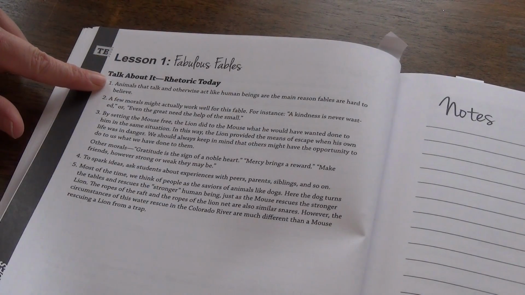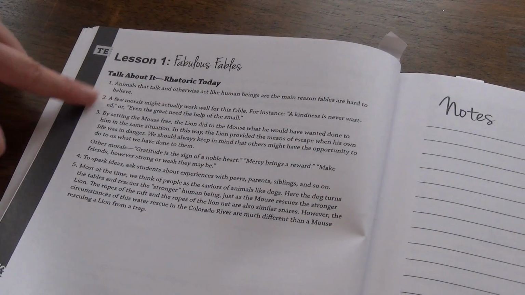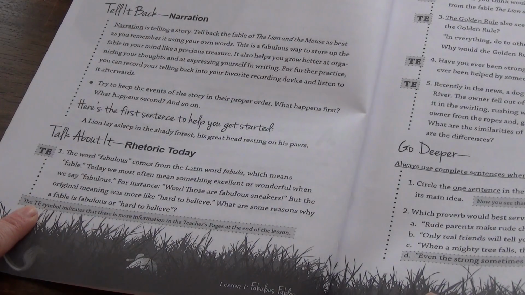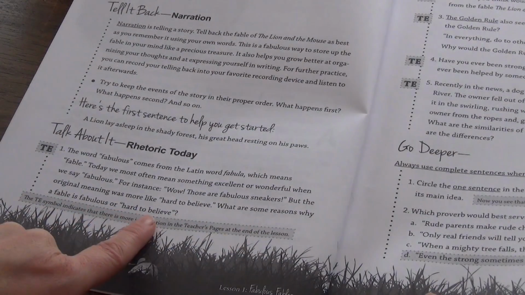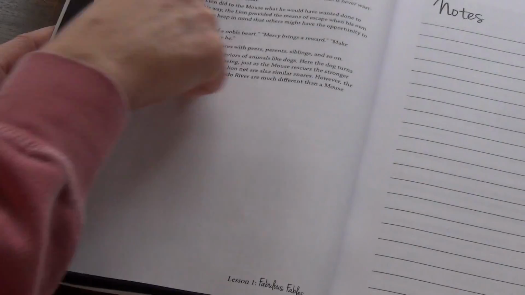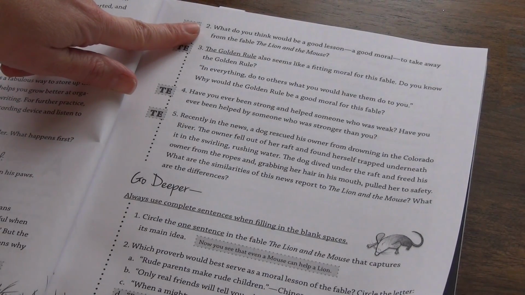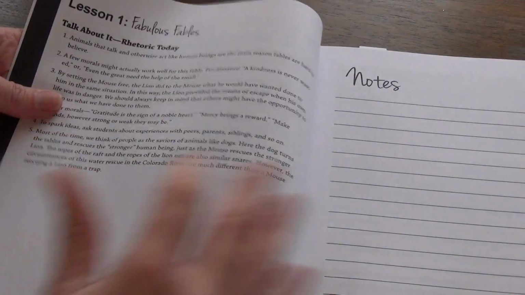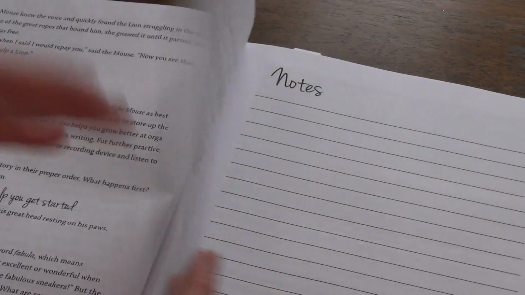So number 1, animals that talk and otherwise act like human beings are the main reason fables are hard to believe. So right here, this references back to this number 1. The question was, what are some reasons why a fable is fabulous or hard to believe? And that is where we would, in essence, get the answer for that. Coming to number 2, it was, what do you think would be a good lesson, a good moral to take away from the fable, The Lion and the Mouse?